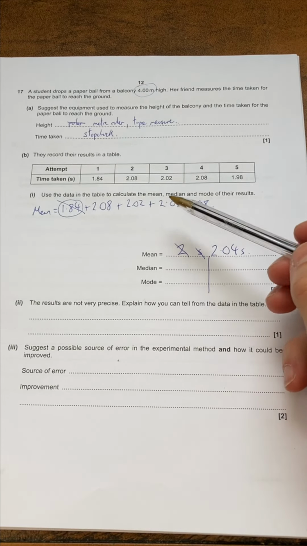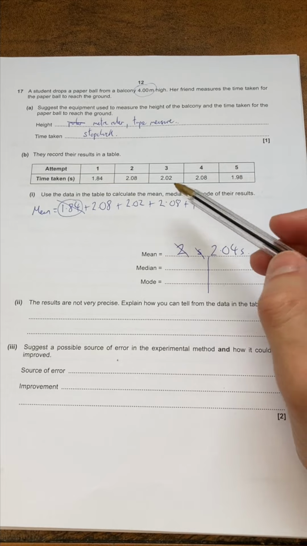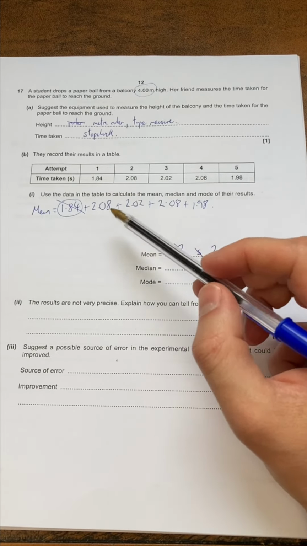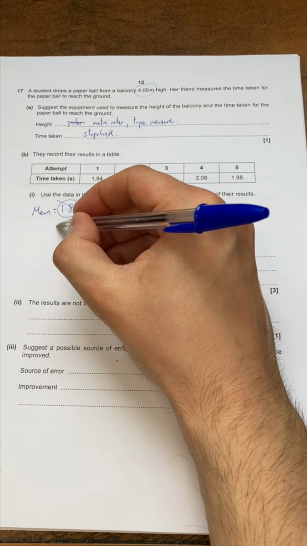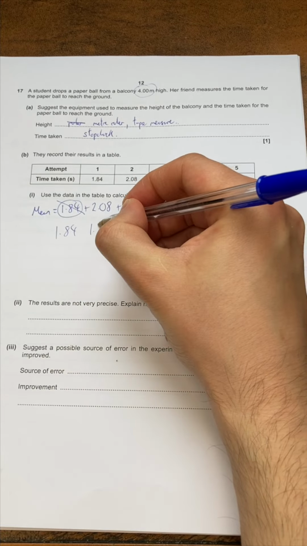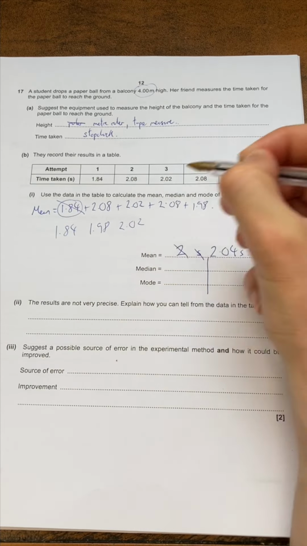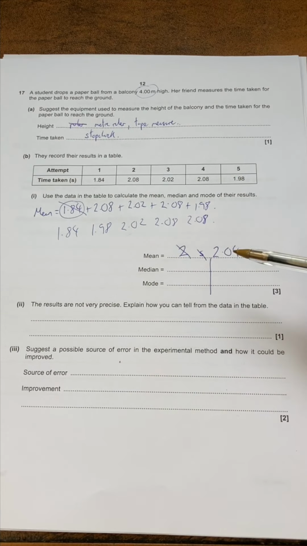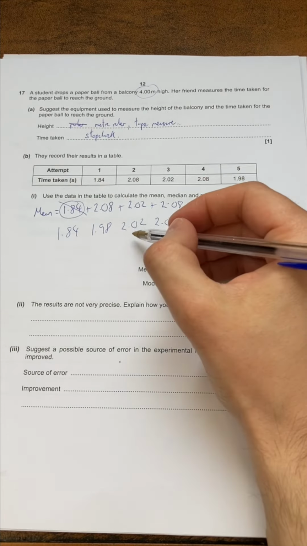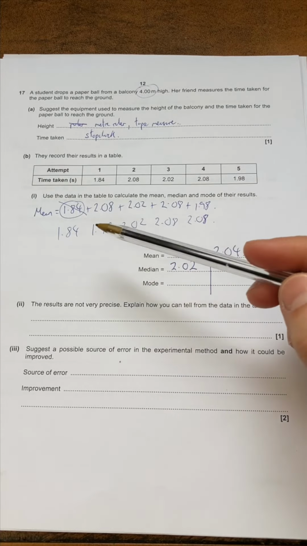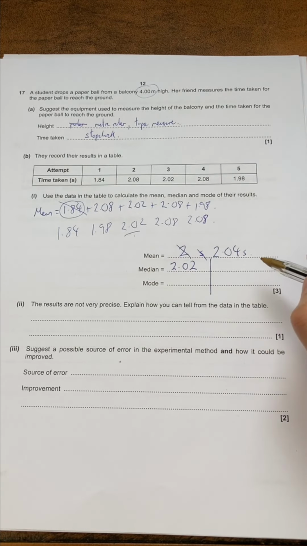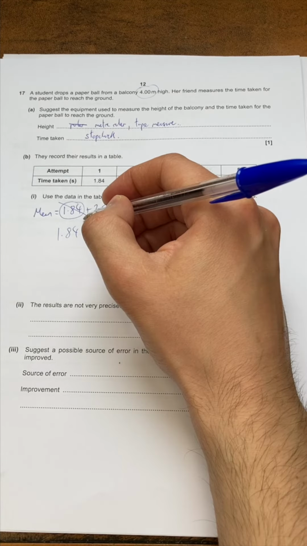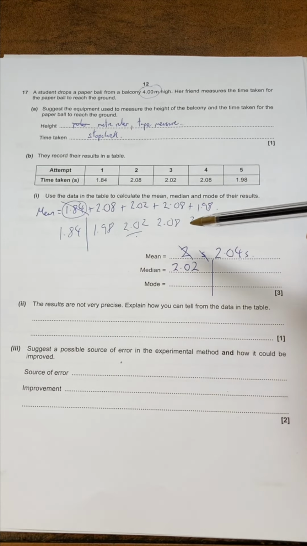The median would be the result which is in the middle if you order the results from smallest to highest. So let's do that quickly now. 1.84, 1.98, 2.02, 2.08, 2.08. Without discounting the anomaly, our median is really easy to find. It's literally the one in the middle. If we have accounted for the anomaly, the median is slightly tricky, seeing as the mark scheme is a bit weird on this. If we've removed our anomaly, these are the numbers that make up our data set.